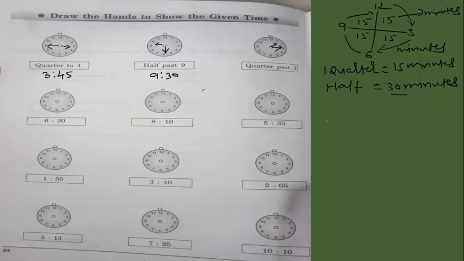Next. Look here, 6:20. That means the hour hand is on 6, in between 6 and 7, nearly close to 6, and 20 minutes means the minute hand is on 4. 8:10. Similarly, you do it. The rest of the problems are for homework. You can do it easily. So in this way, we can learn the two things, that is past and to.